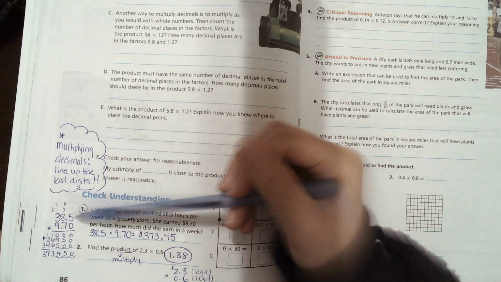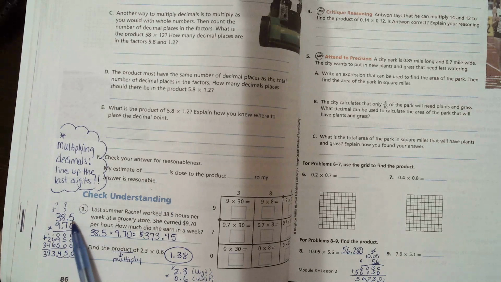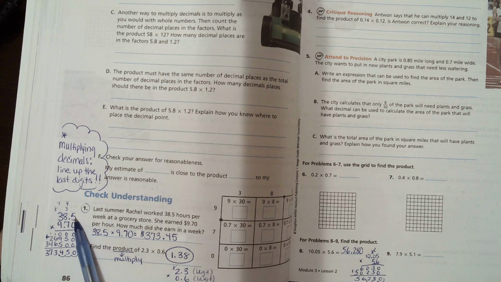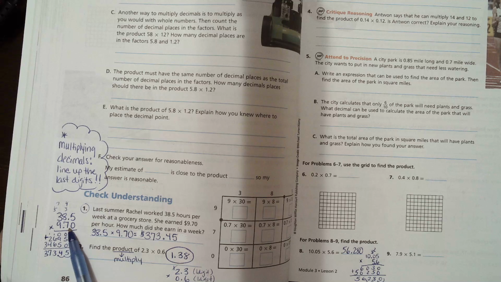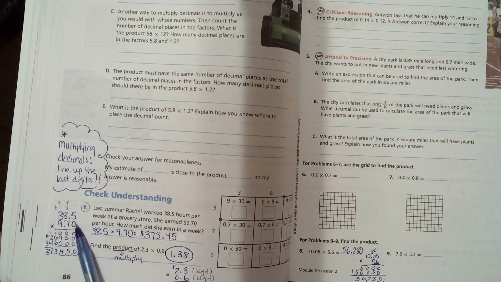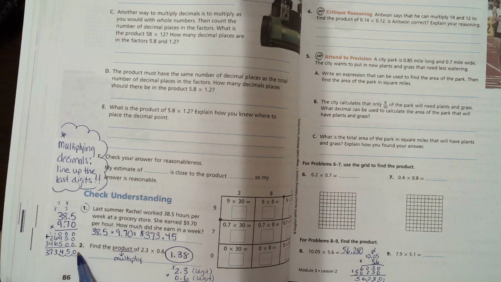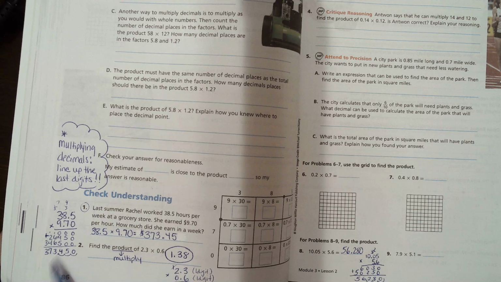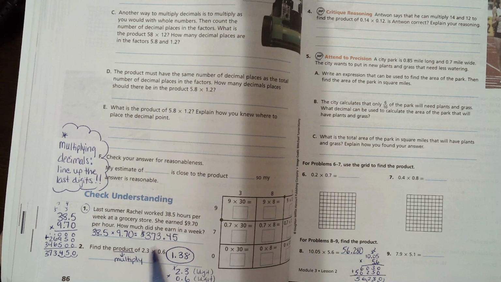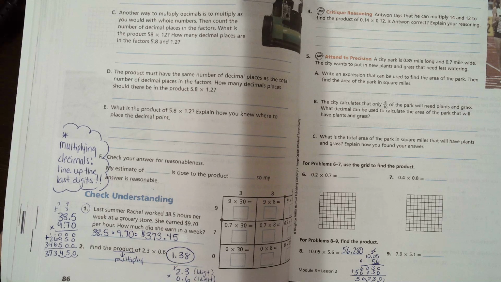Now you're going to take a look at how many digits are behind the decimal point. So in 38 5/10 we have 1 digit behind the decimal point, and that's 5. In the $9.70 we have 2 digits behind the decimal point. We have 7 and 0. So we have 1 digit plus the 2 digits. So 1 plus 2 is 3, so we have to move our decimal point over 1, 2, 3 places to the left. So our answer is, since we are talking about money, we round to the nearest hundredths place, so that would be $373.45.